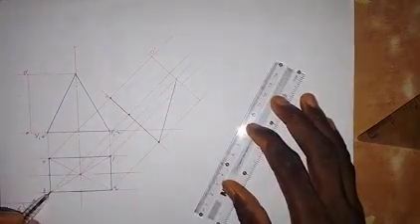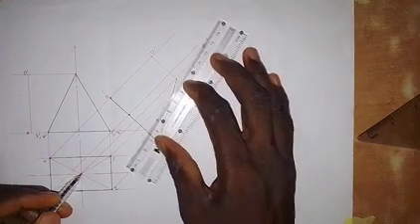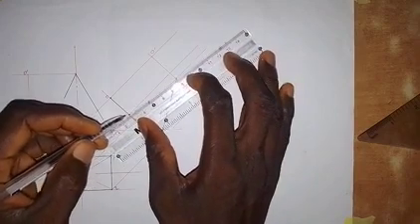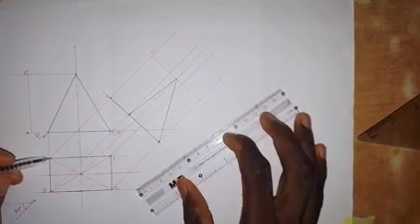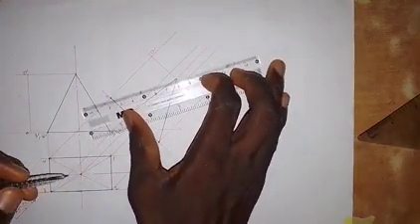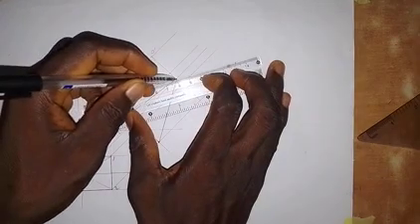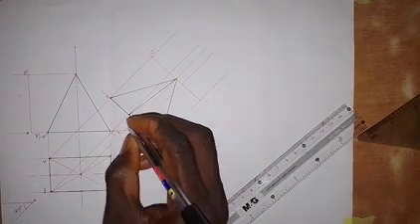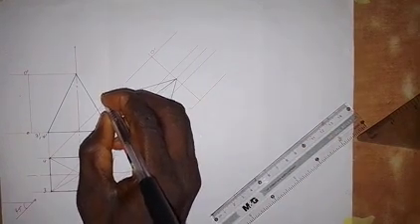Then we also see this line at 3, which is also connected to this center here. So from 3, we connect it like this. Then we also see that 4 is connected to this center, so we also draw from here to this point. Okay, so let me call this 2 prime prime, this is 3 prime prime, and this is 4 prime prime.